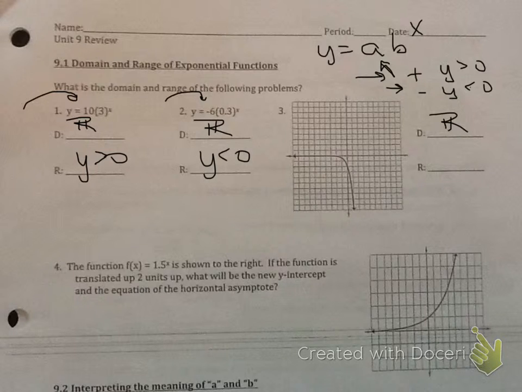Now remember, the number inside the parentheses, the b value, is my growth or decay. If that number is greater than 1, it's a growth. If it's a decimal or fraction, it'll be a decay. Alright, number 3, like we said, is all real numbers. Now, this one's a little different because we don't actually have the equation, but this right here is my asymptote. It's at y equals 0. You can see that the graph is below y equals 0. Of course, below means less than, so y is less than 0. That's how you do those 3.